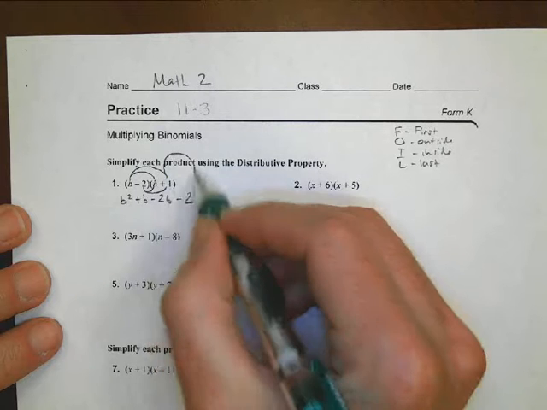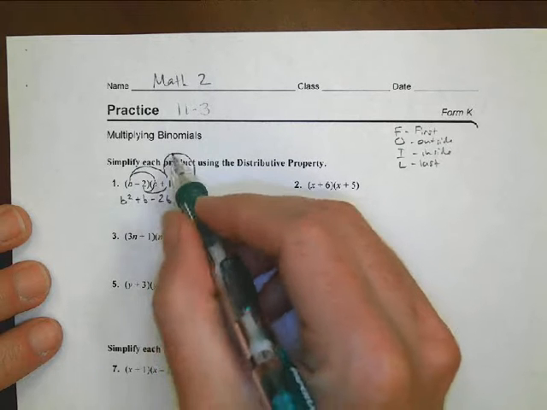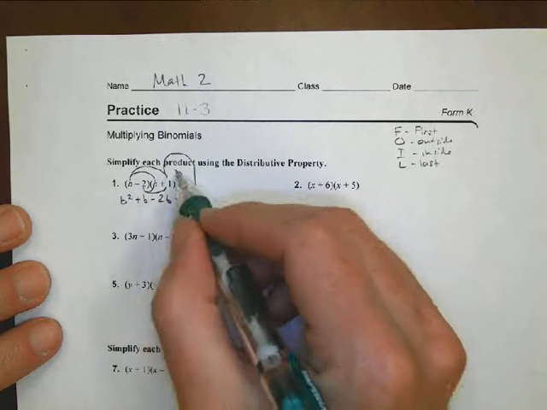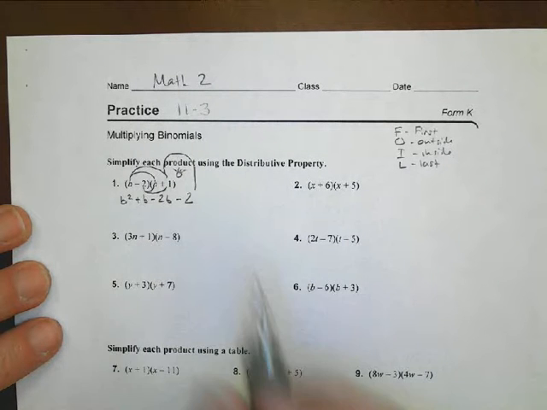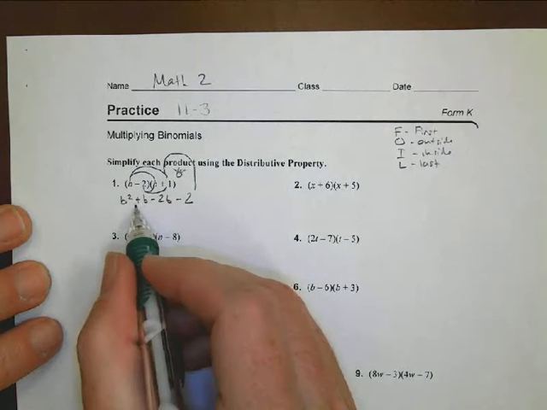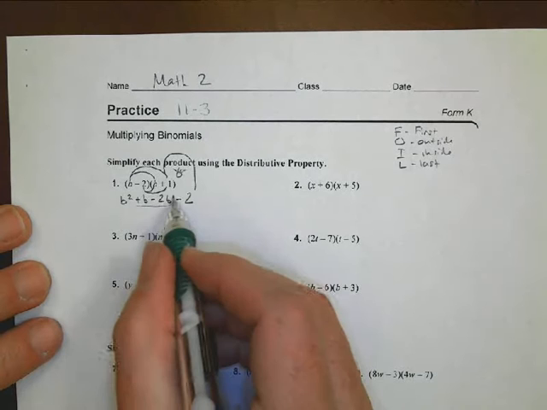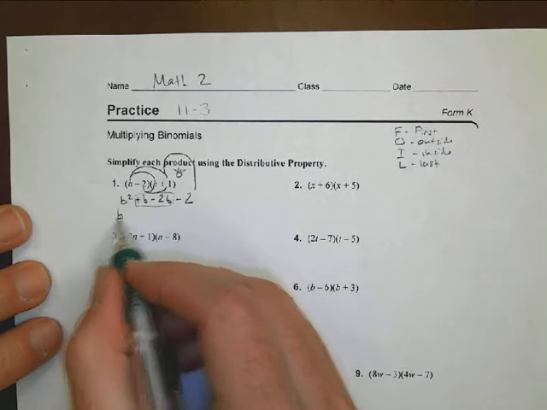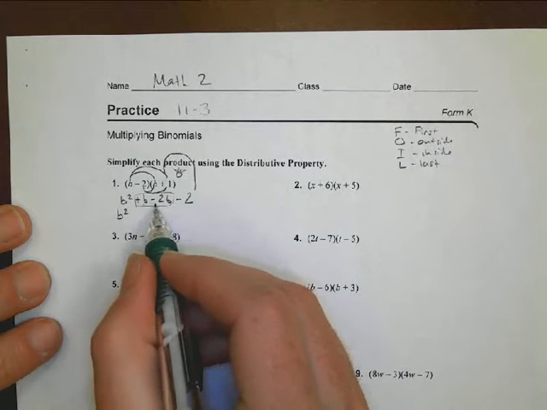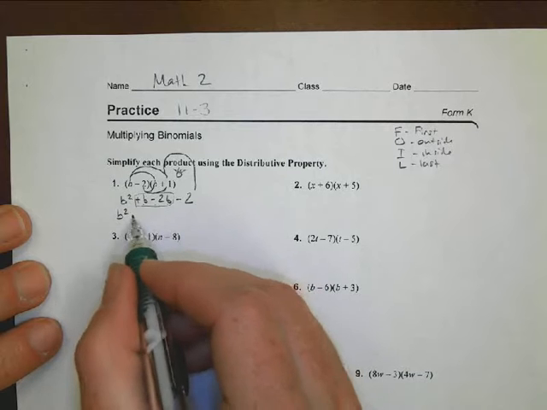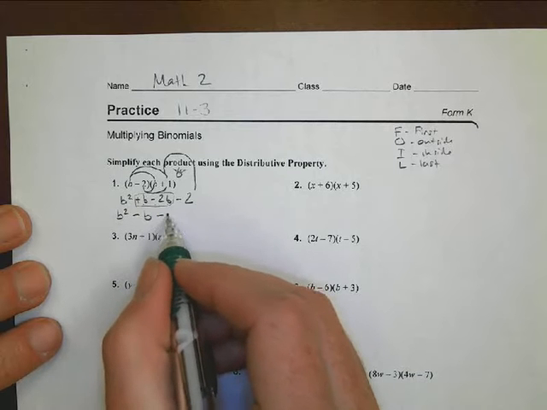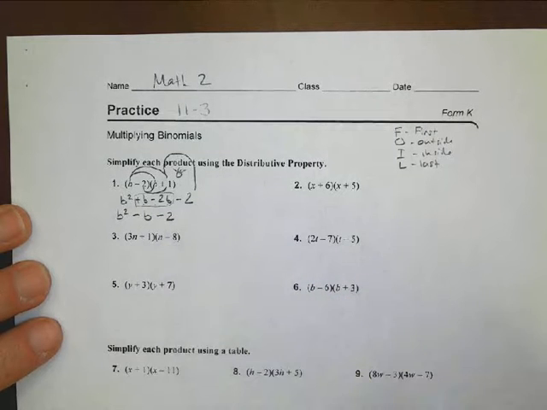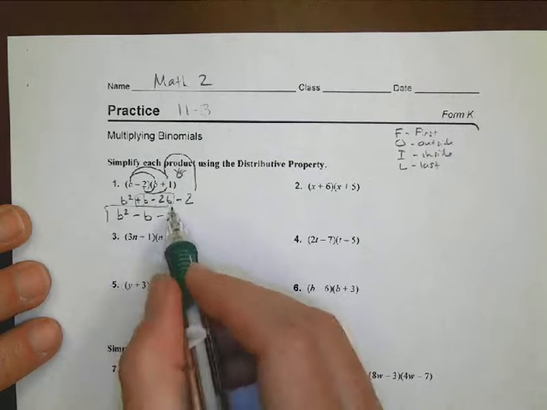I always draw it as a lovely little bird. And there's my little bird with his beak. And he's just so happy to be here having a good old time. Now I'm going to combine my like terms. My like terms are generally going to be in the middle. And so I have a b squared, a b minus a 2b, leaves me with a negative b minus 2. And that becomes my solution for number 1.